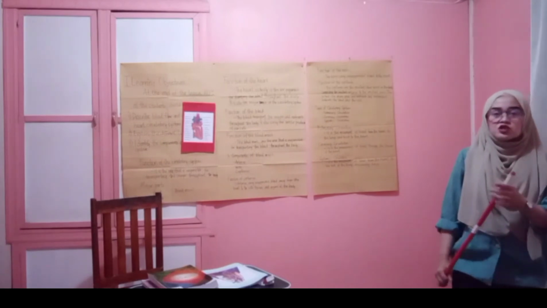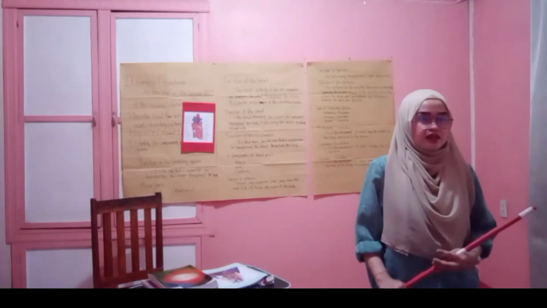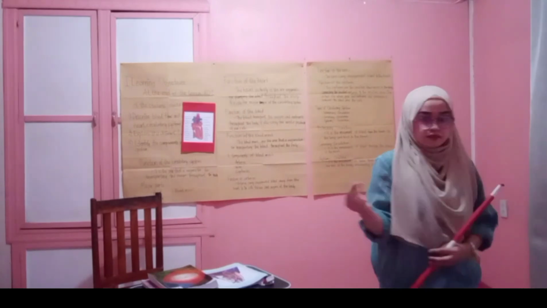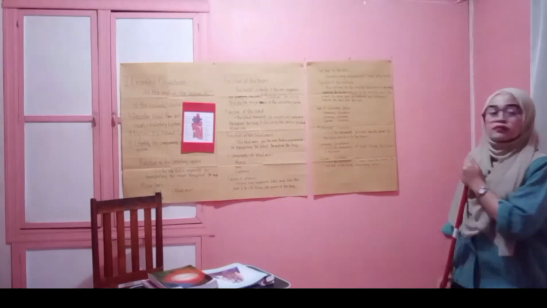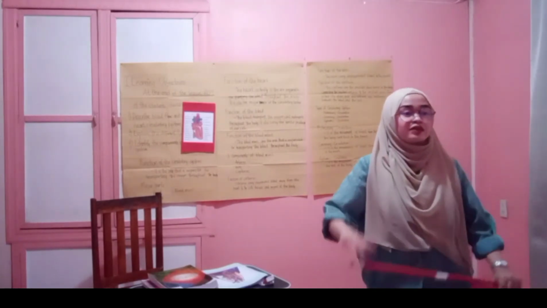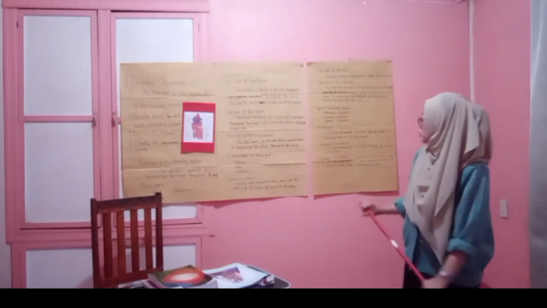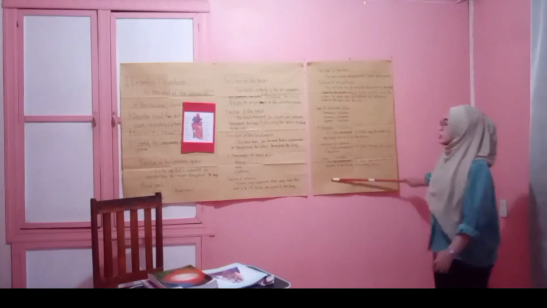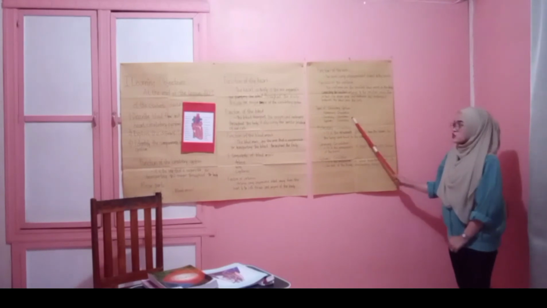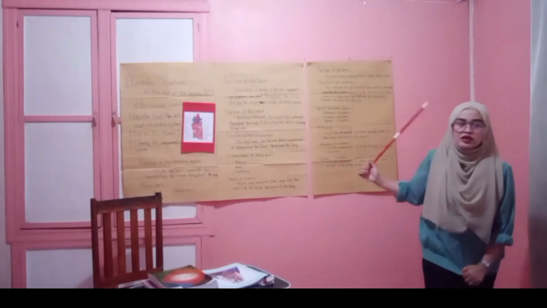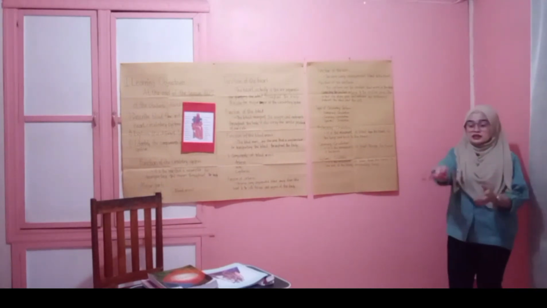So let us trace back again the pathway of oxygen from the environment to our cells. Anyone who can trace it? Yes, Najira? Excellent. So class, we have different types of circulatory system. What are those? That's it. The pulmonary circulation, the coronary circulation, and the systemic circulation. So what is pulmonary circulation? Yes, Bahar?